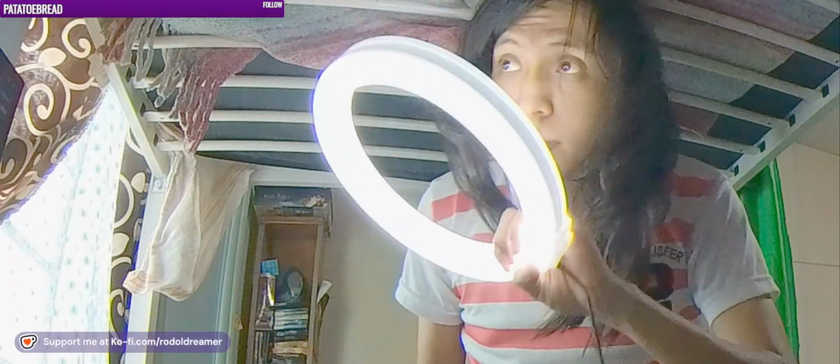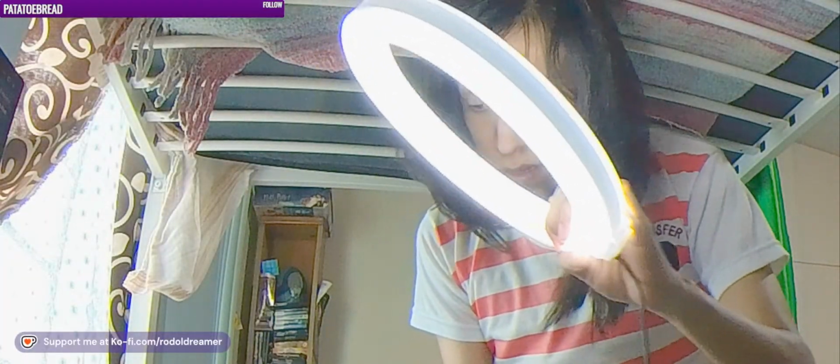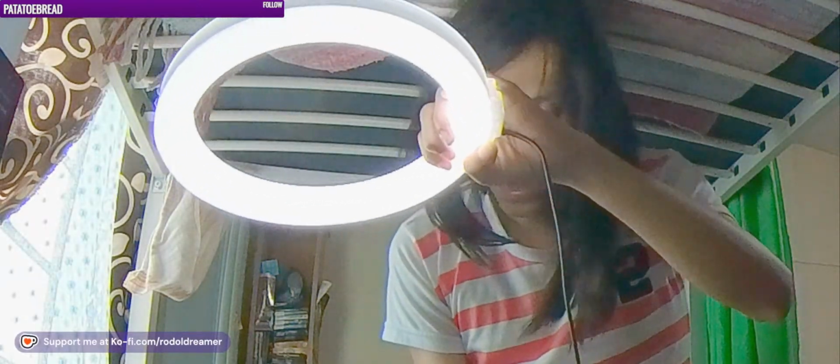So I'm going to stand up because doing this is going to be very uncomfortable. I'll leave this here. First I want to see if there is no shadow. Okay, I think that if I put this here, there is less shadow cast. I'm going to place this here.